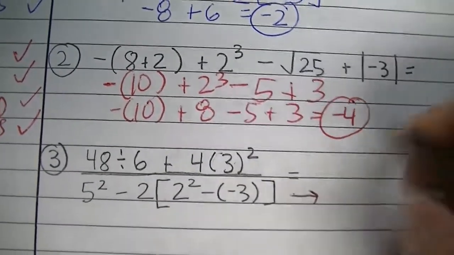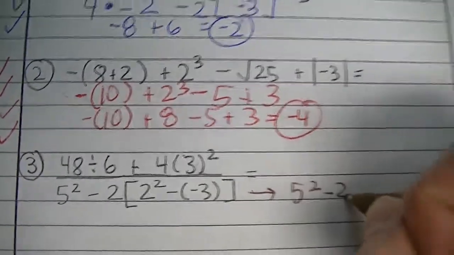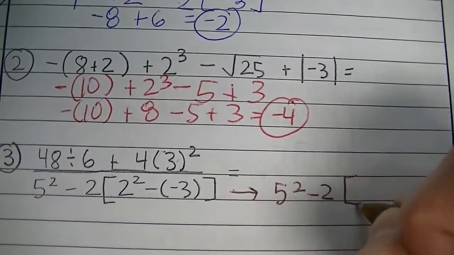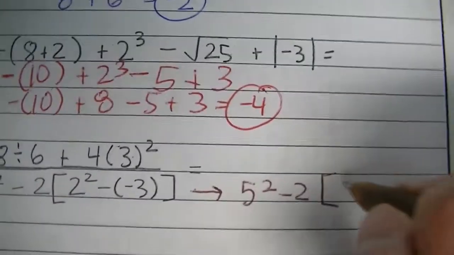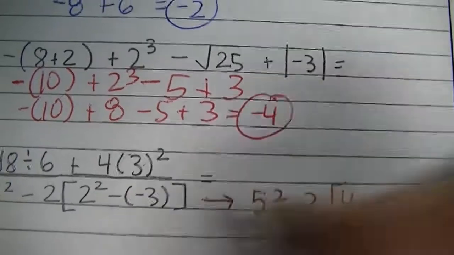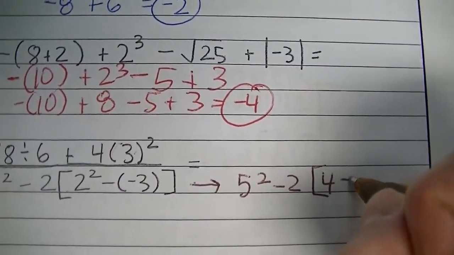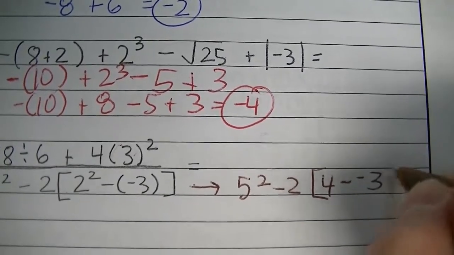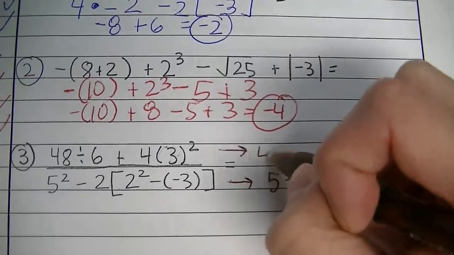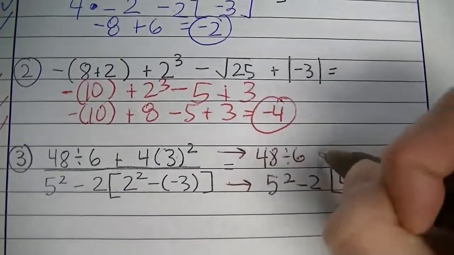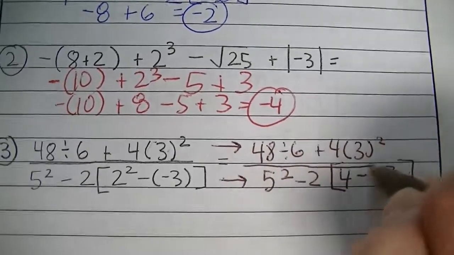So that's 5 squared minus 2, and then I have brackets, and I gotta do what's in there. So 2 squared is 4 minus a negative 3, which is basically like plus 3. Okay, and then everything on the top. And don't forget that right there, okay?